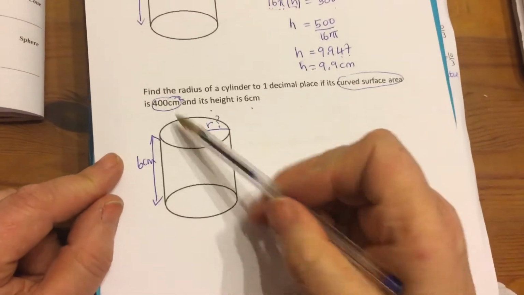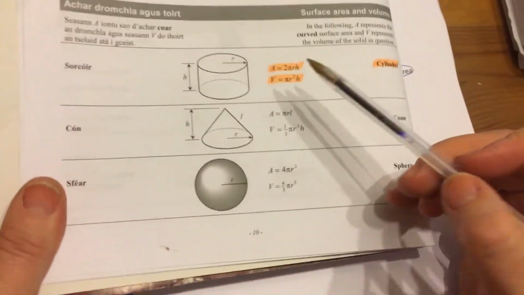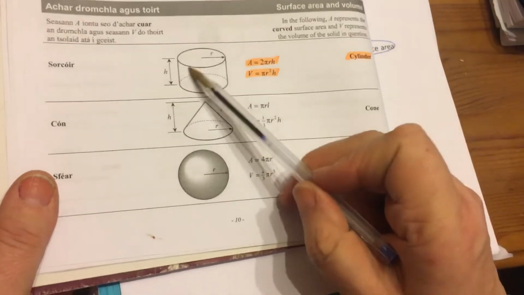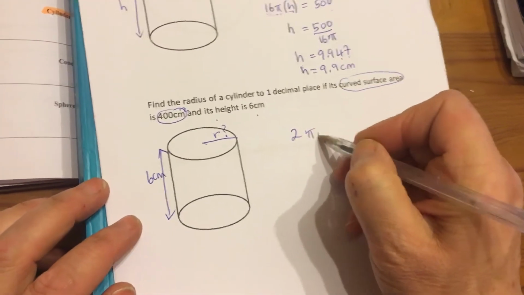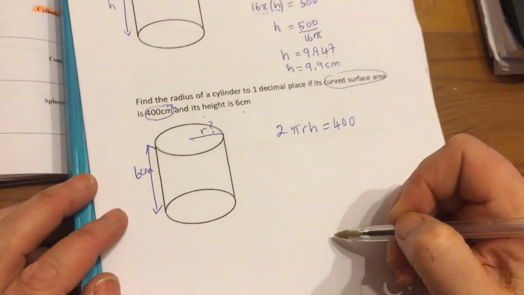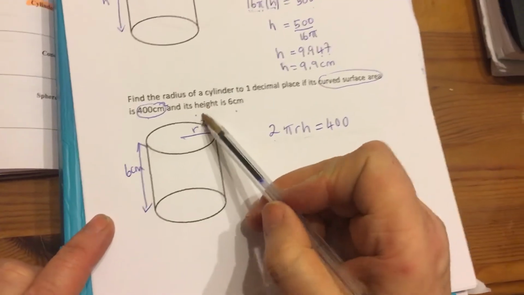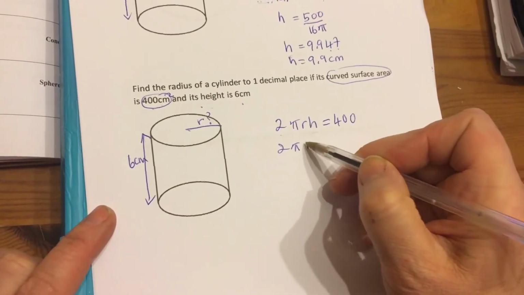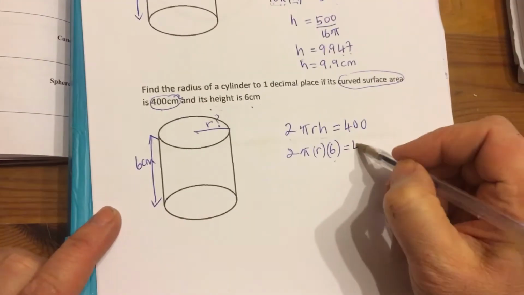So the curved surface area, do I have a formula for that? So I go to my log tables and I look at my cylinder. And the area, which is the curved surface around my cylinder, is 2 pi r h. So I say 2 pi r h equals 400 because they told us the curved surface area was 400. Can I fill anything in? Can I sub anything? Well, I do know the height is 6, so it's 2 pi. The radius is what I'm looking for, but I do know the height is 6. So I'm subbing that in.